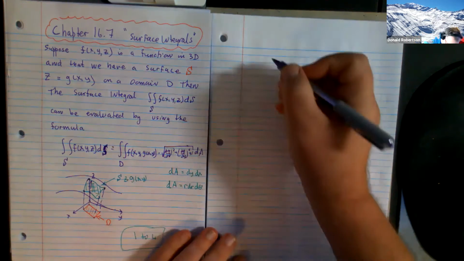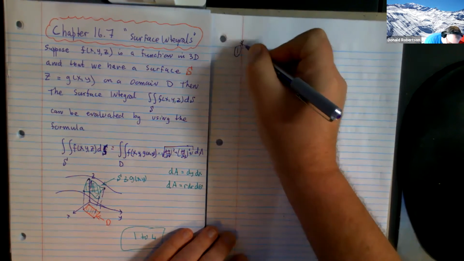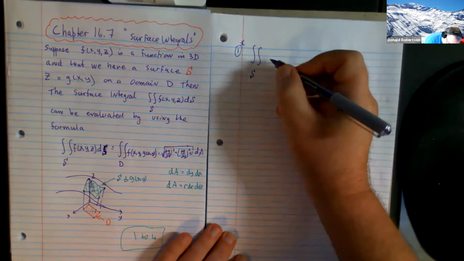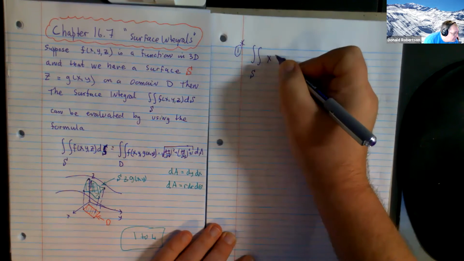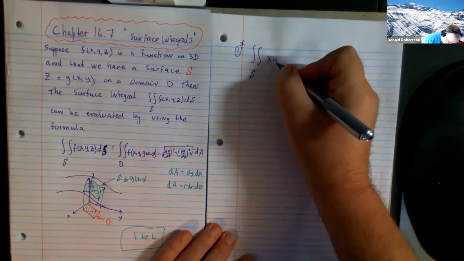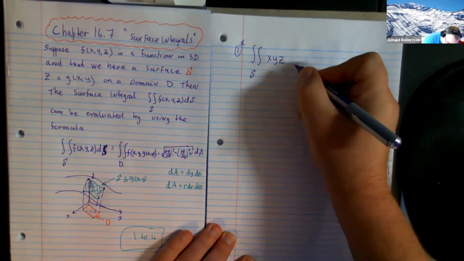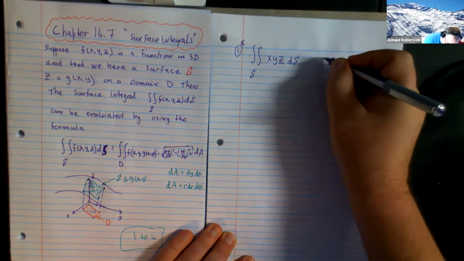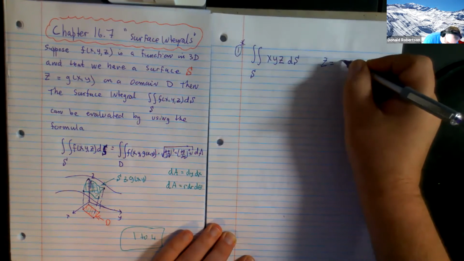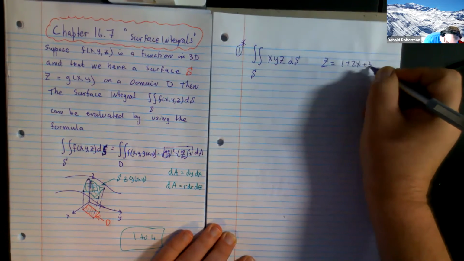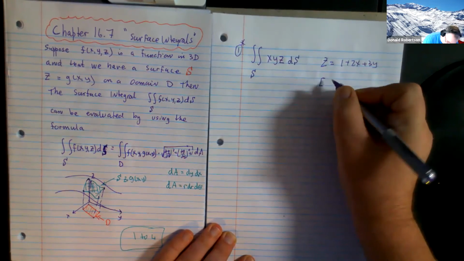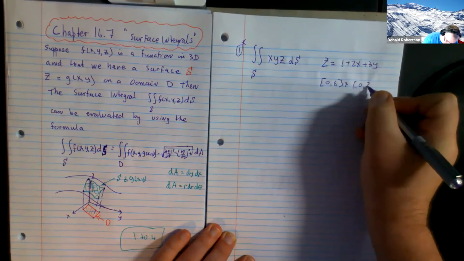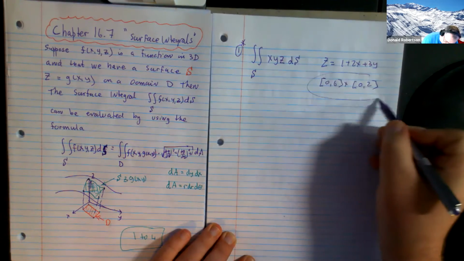So here's our first example of that. This is like question 1. Suppose you've been asked to find this surface integral here, and it's going to be x, y, z, dS. What else are we told? We're told that z equals 1 plus 2x plus 3y, and that it's going to be on this region here, on the ground. Right, this fella here is D.